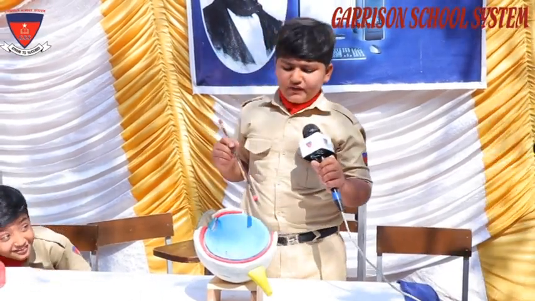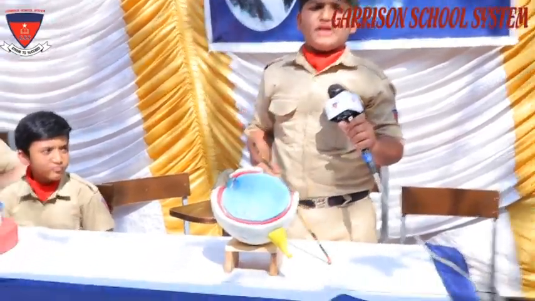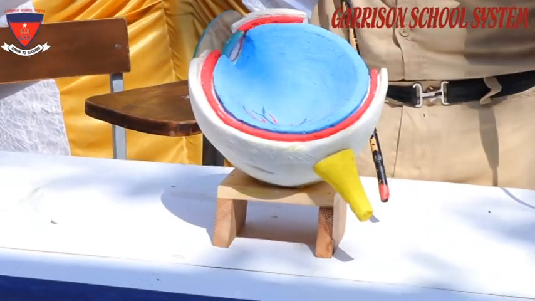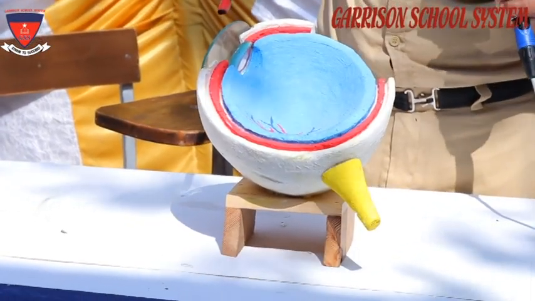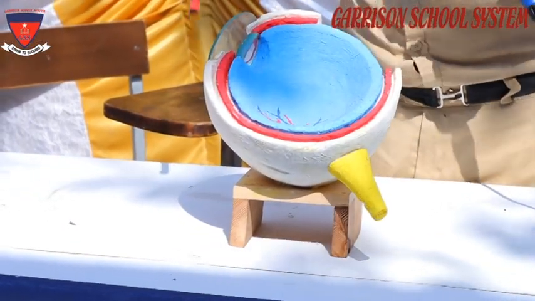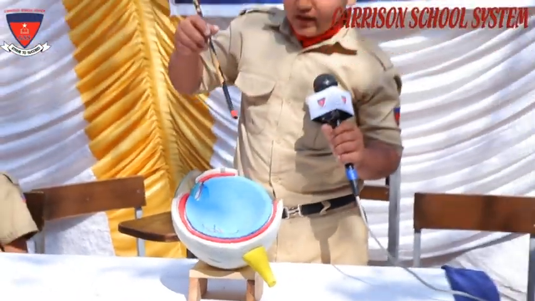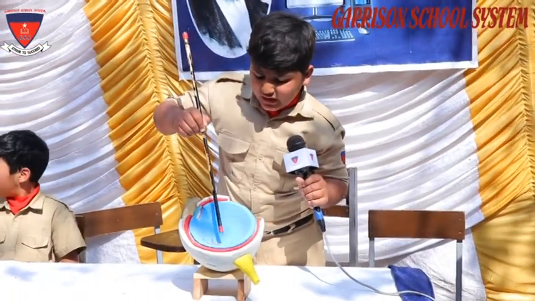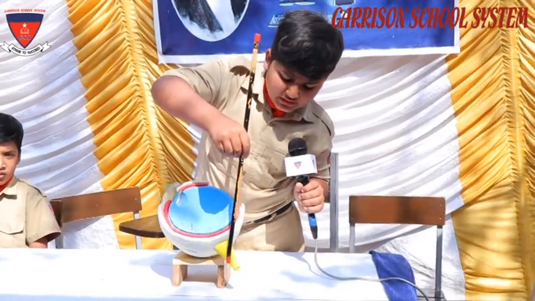This is a structure of eye. Lens is used to focus. Different layers of eye are also shown. The inner liquid is known as vitreous chamber. This is a cornea, lens, pupil, choroid, retina, ciliary body, and optic nerve.